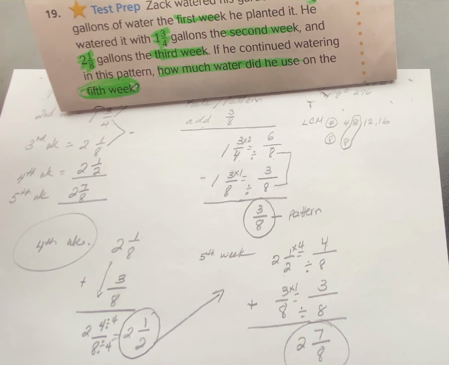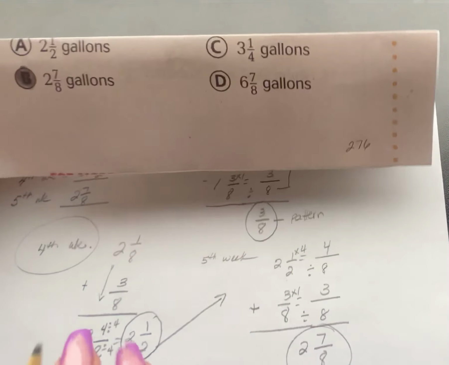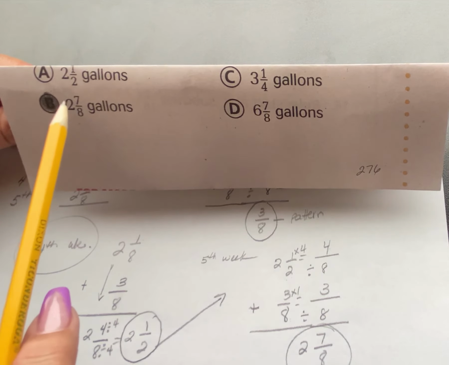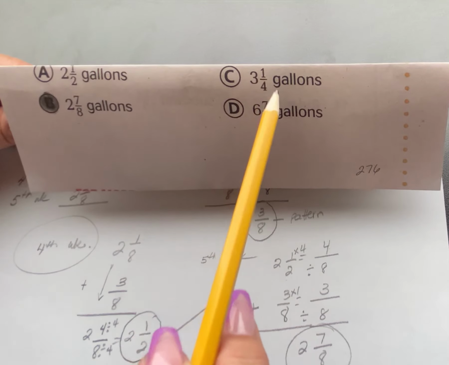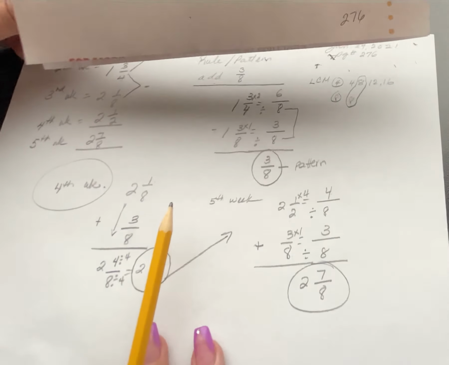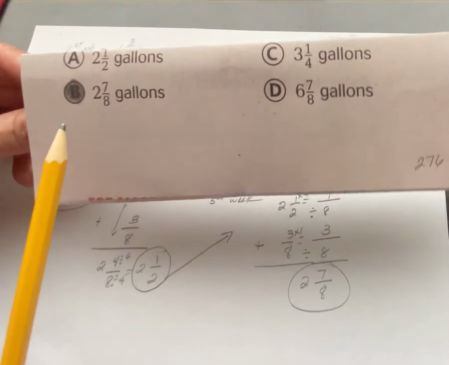If you look at the choices for the problem, it gives us A is 2 1/2 gallons, B 2 7/8, C 3 1/4, or D 6 7/8. And since we solved the answer, 2 7/8, the answer is B.